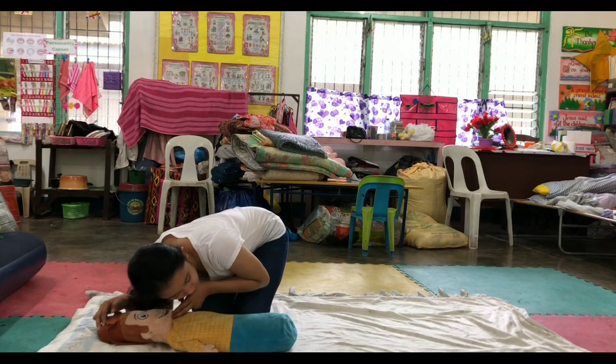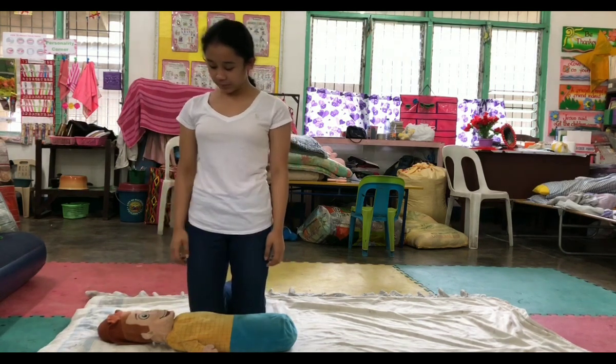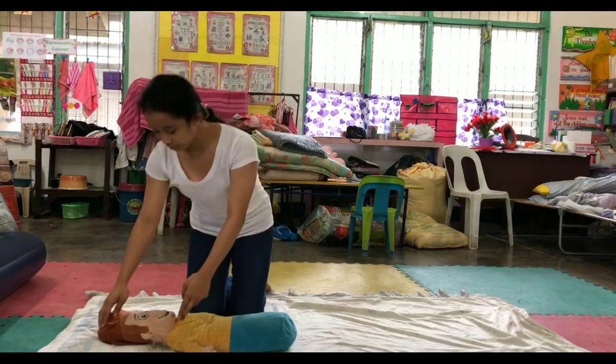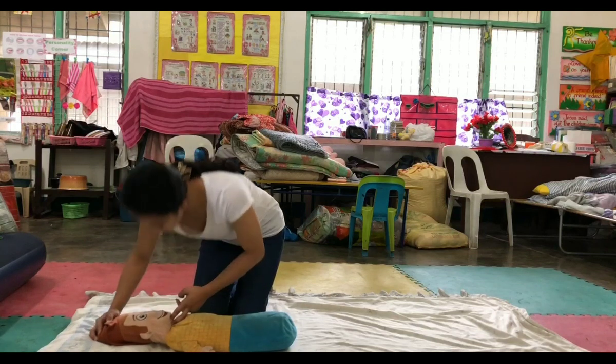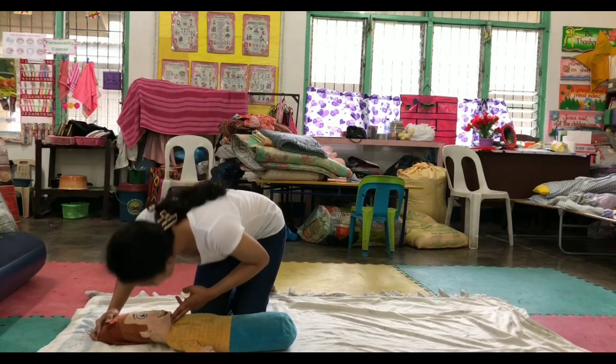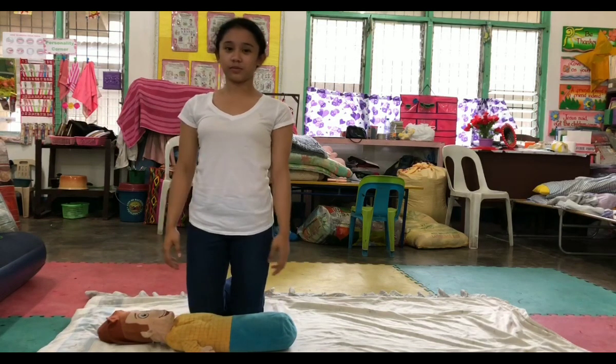Step 3. Open the airway. Gently tilt the head back, being careful to not tilt it too far. Step 4. Give 2 breaths. Cover the mouth and the nose with your mouth, creating a seal, and give 2 gentle breaths, watching to see the chest rise and then release.